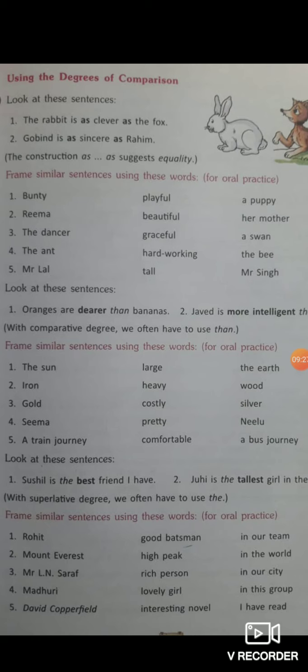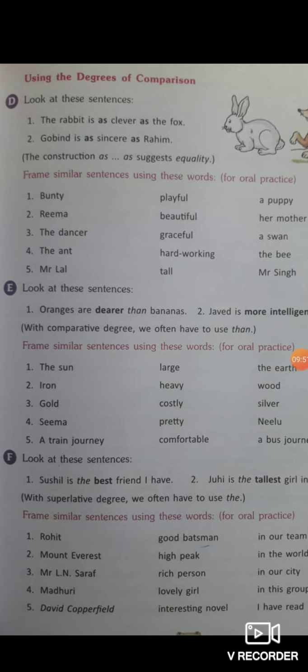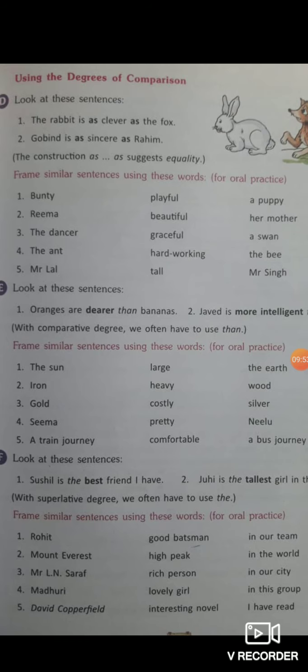A train journey is, now it's comfortable, with more than two syllables now. So I can't use ER and EST. I have to use more and most. So more comfortable, right? A train journey is more comfortable than a bus journey. Now look at the next part, F part.